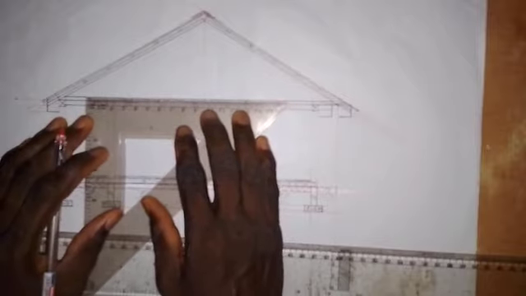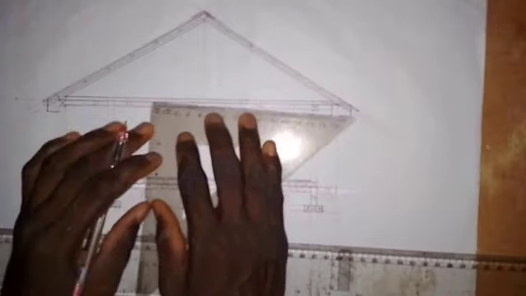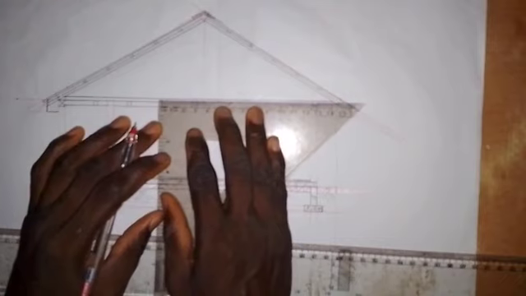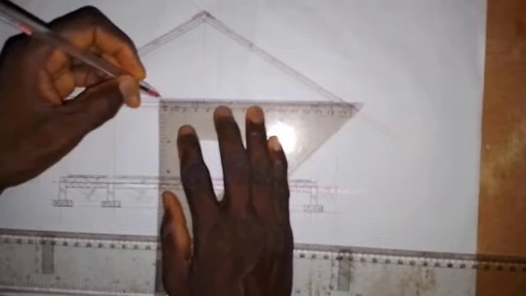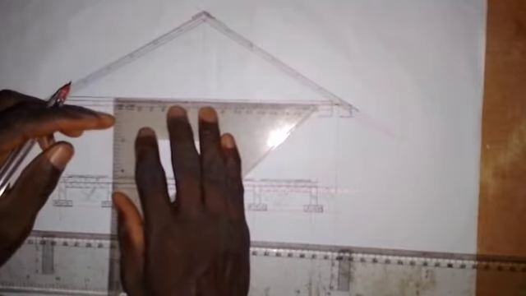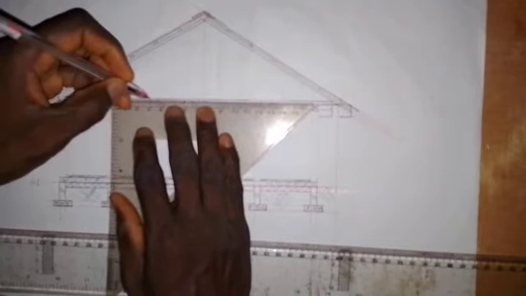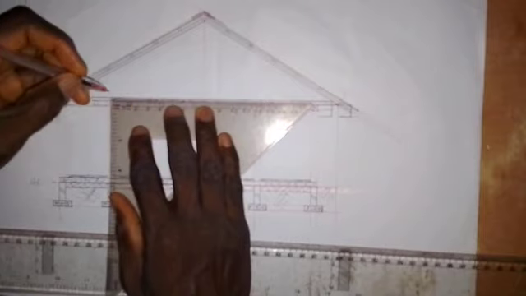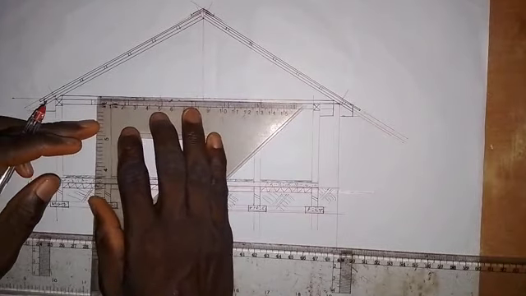Then from here, I will set it away to be at a distance of this distance. So this is 30 millimeters. I'll also take 10 millimeters. So this is 10 millimeters, and I'll take 30 millimeters again.